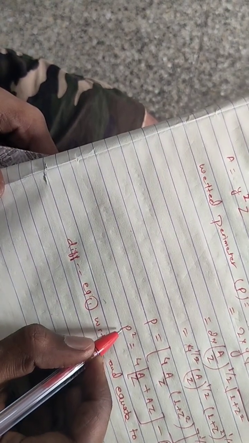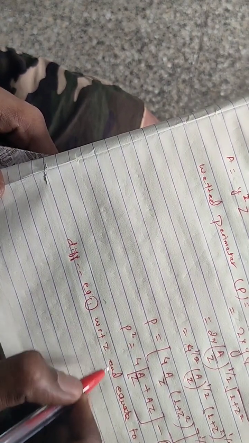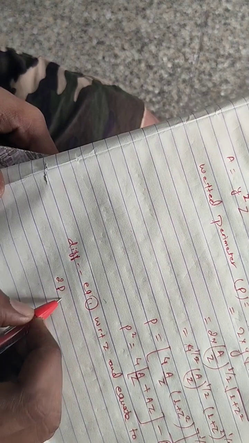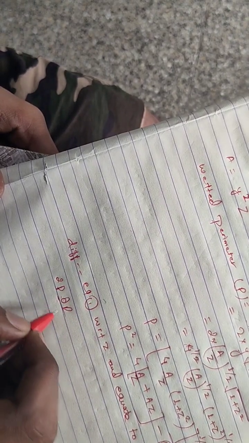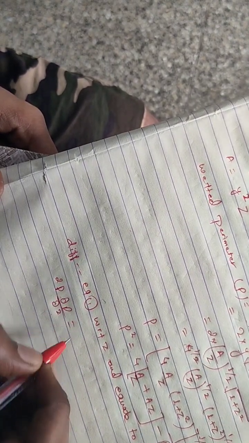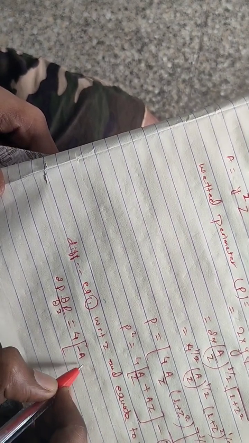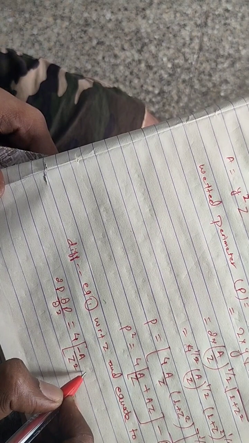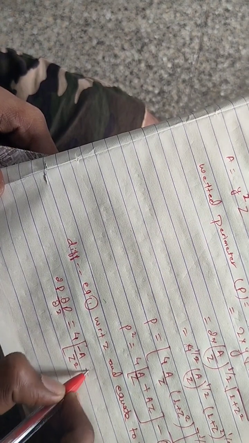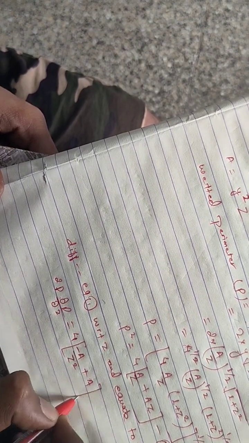So differentiating p square with respect to z will be equal to 2p dou p by dou z. On this side, 4 will be the constant, a minus a by z square plus a.